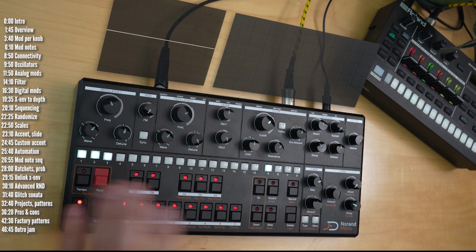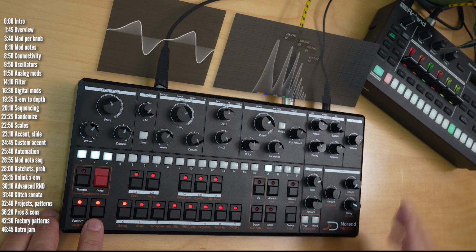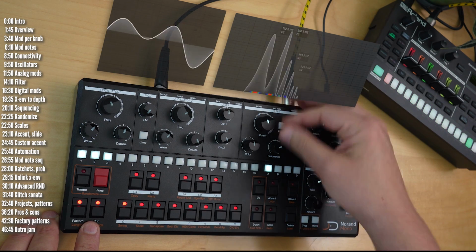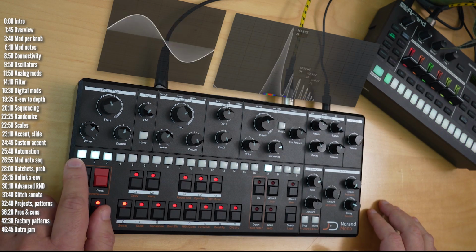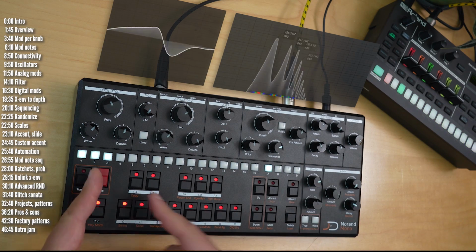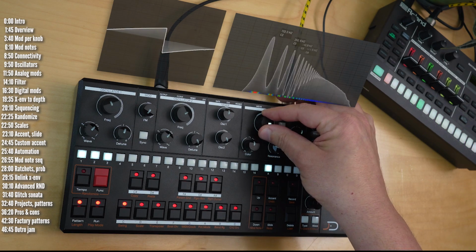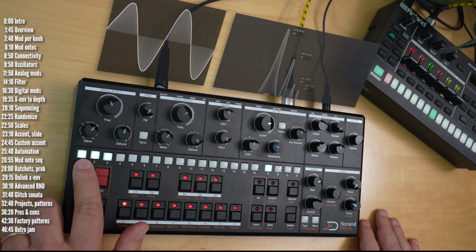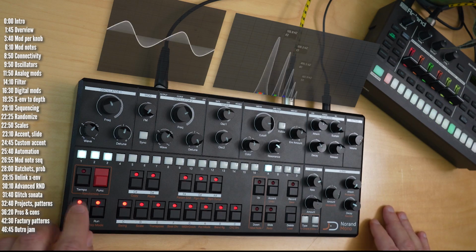Now each pattern actually contains a patch. So let's say this pattern, right? If I was to close the filter and bring up resonance, that's pattern 1. If I go to pattern 2, that's going to have the previous patch of pattern 2. I can, let's say, change that to this. That patch will now be saved with a pattern, and then a different patch will play on this pattern.